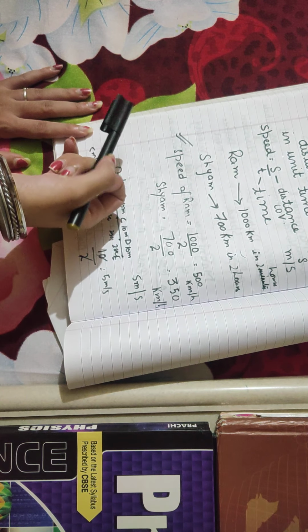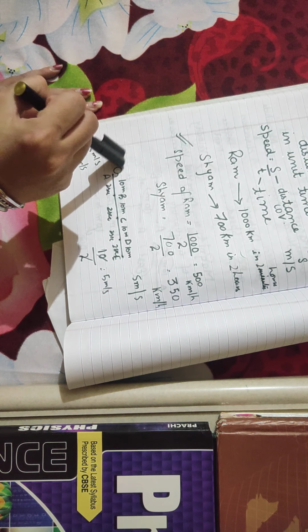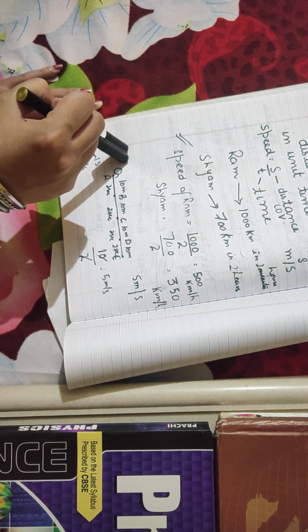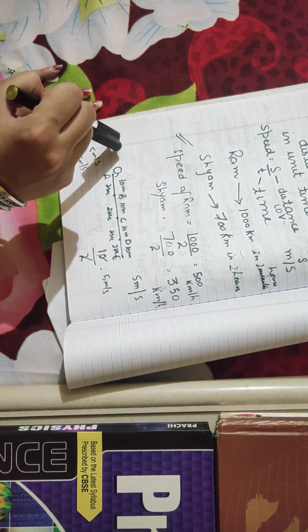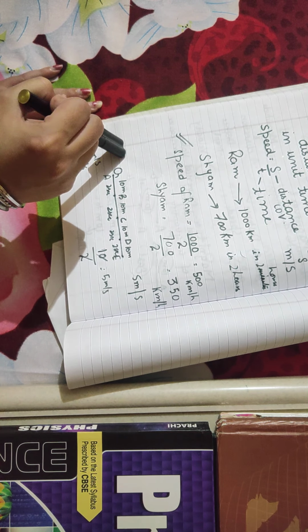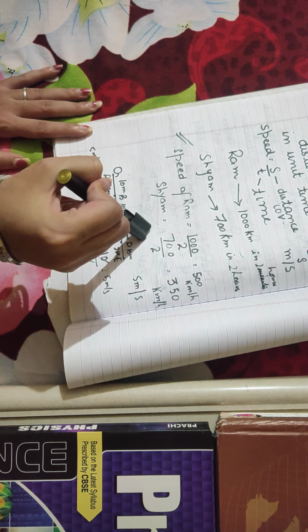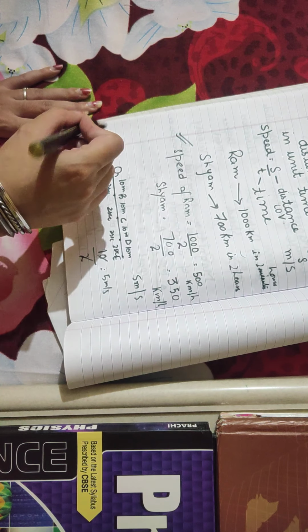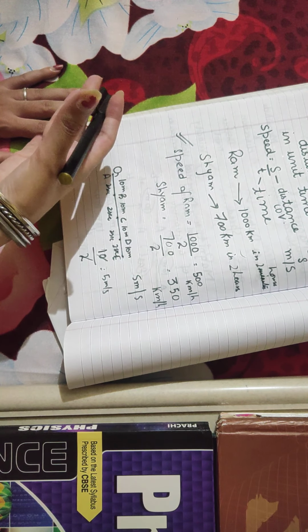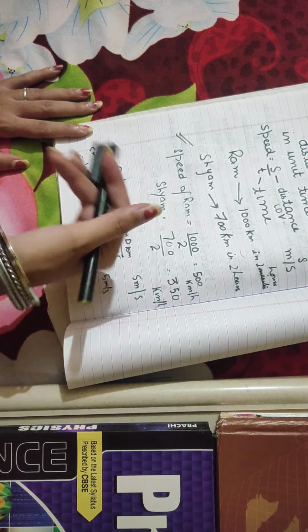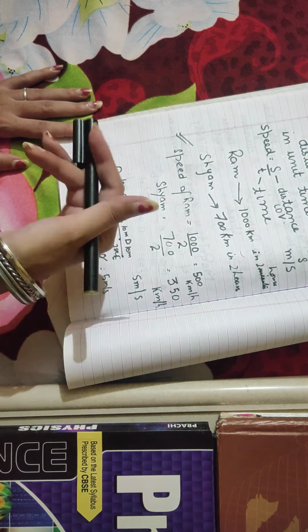The answer is quite simple, right? If your object is moving with uniform speed, then obviously it is going to cover equal distance in equal intervals of time. Likewise, if somebody says that some object is covering equal distance in equal intervals of time, what type of speed is it moving with? Obviously it is moving with uniform speed, right?